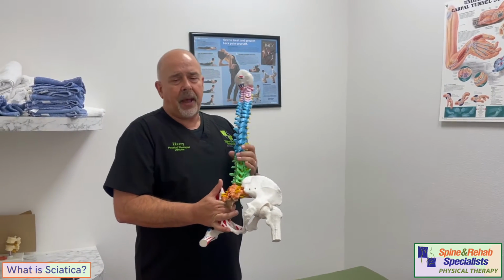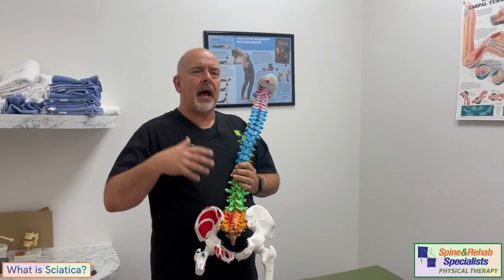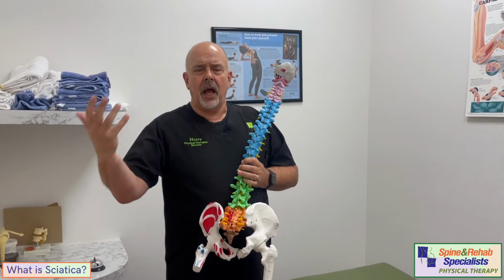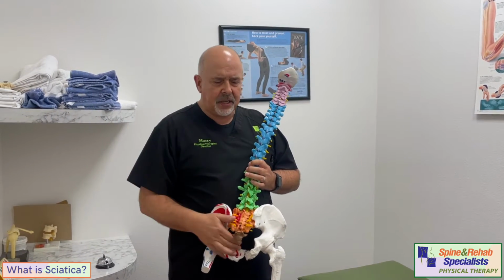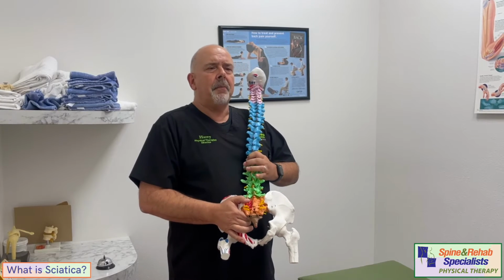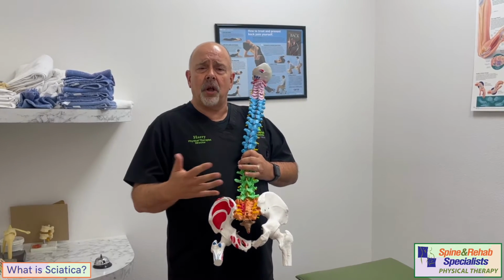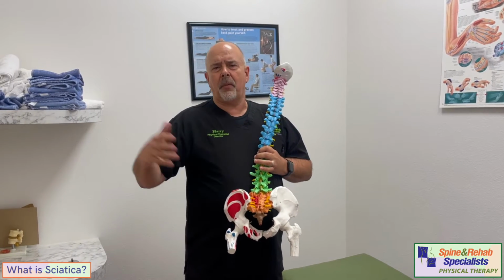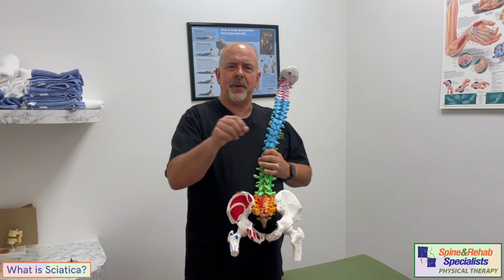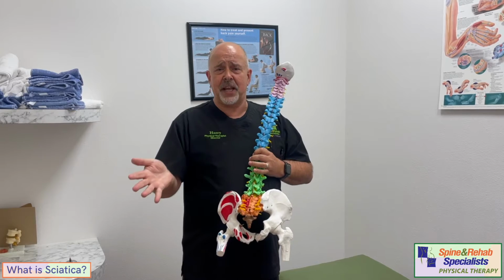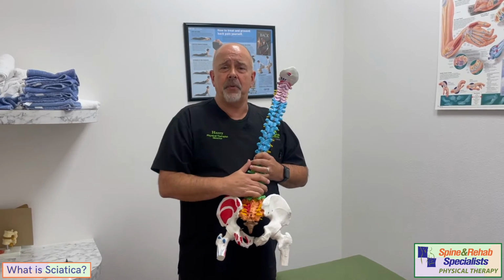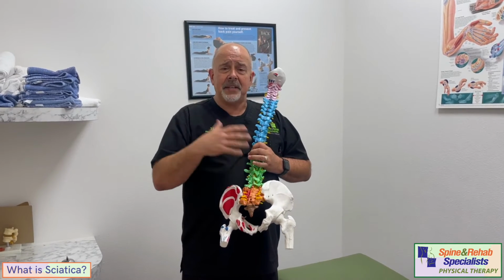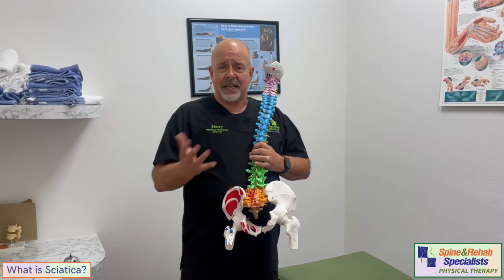Anywhere along that path, they can be irritated, compressed, pinched, as people may say. It's almost like a garden hose. If there's no water coming out of your garden hose, you have to trace it back and see where the problem is. It could be a chair standing on it, but ultimately it could be a problem with the spigot as well. And that's the case with sciatica as well.